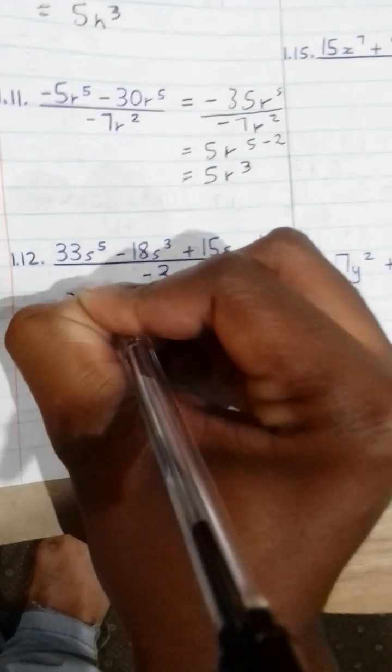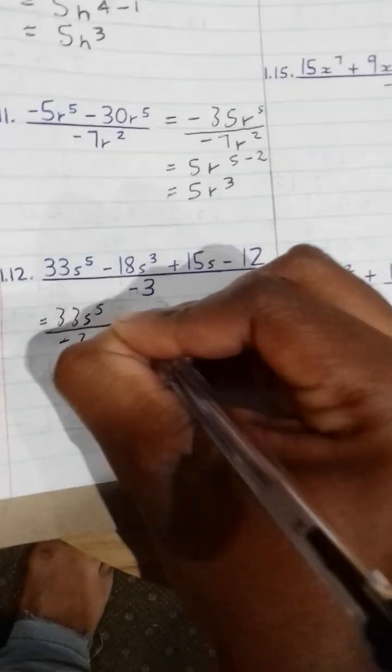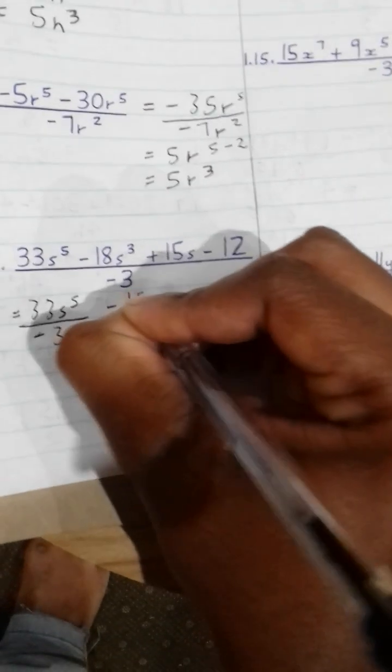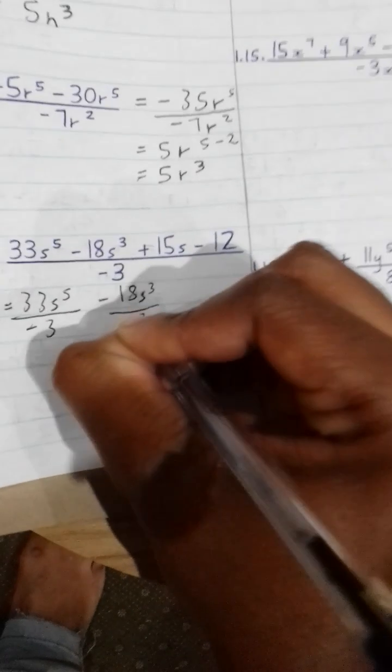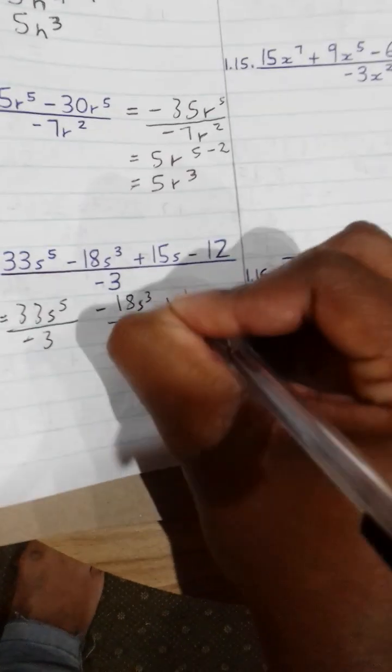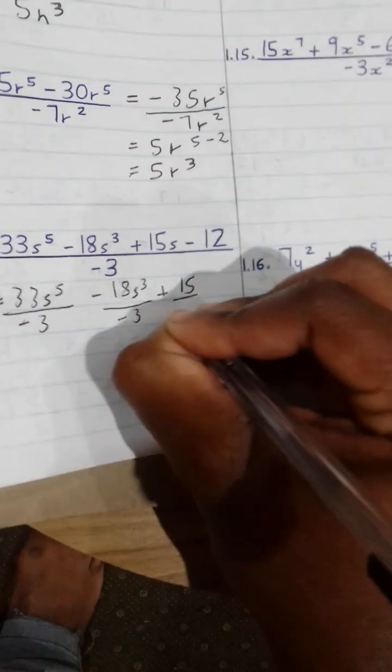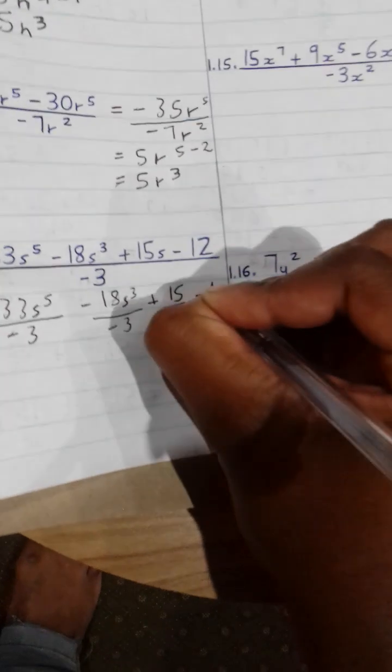So the denominator of every term in the top is negative 3. 33s to the power of 5 over negative 3 minus 18s to the power of 3 over negative 3 plus 15s over negative 3 minus 12 over negative 3.